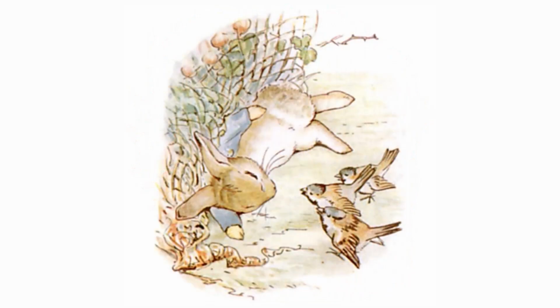Peter gave himself up for lost and shed big tears, but his sobs were overheard by some friendly sparrows who flew to him in great excitement and implored him to exert himself.